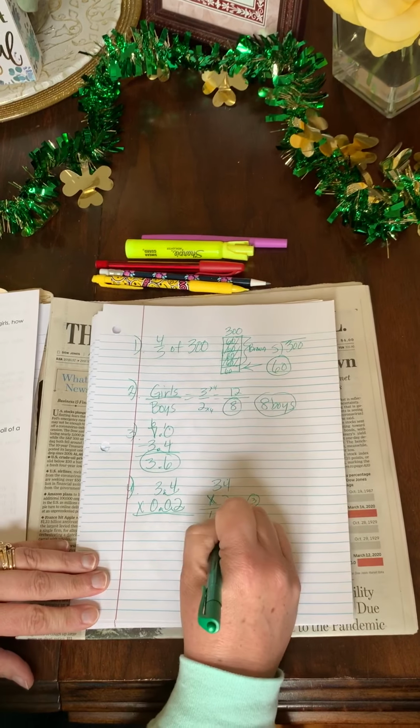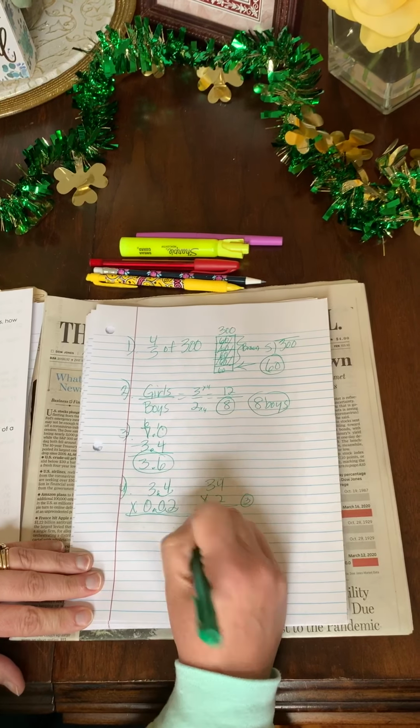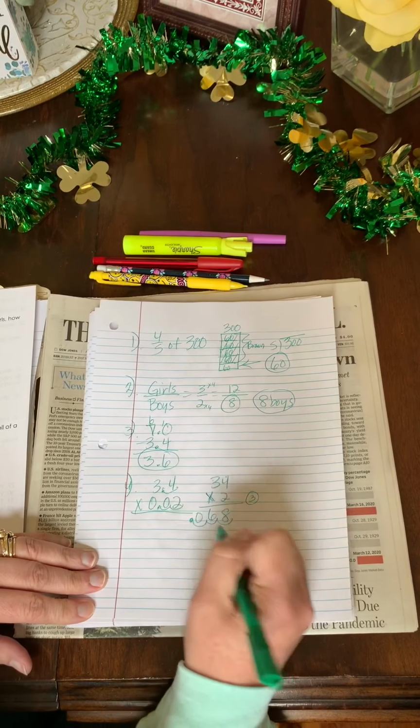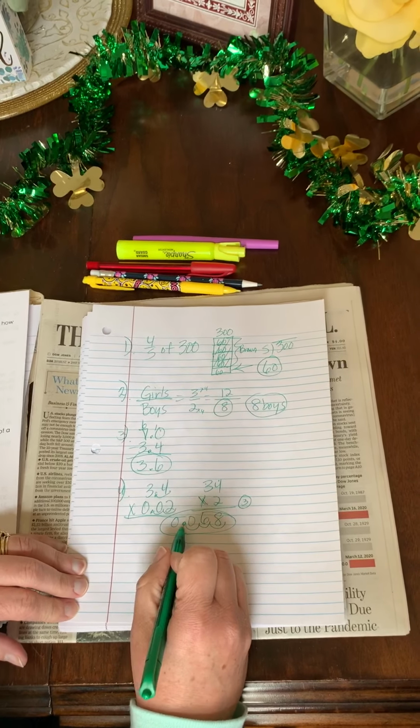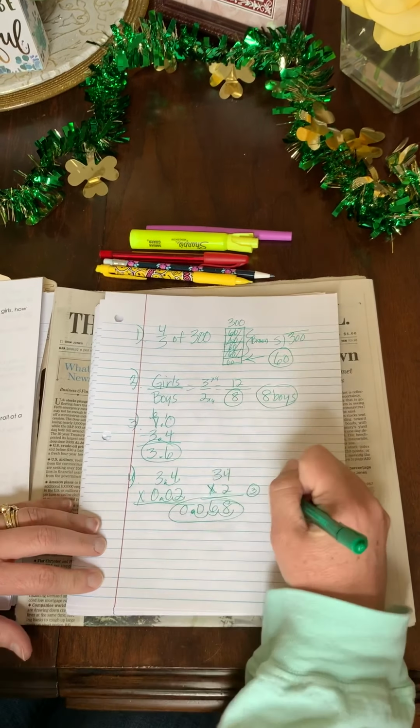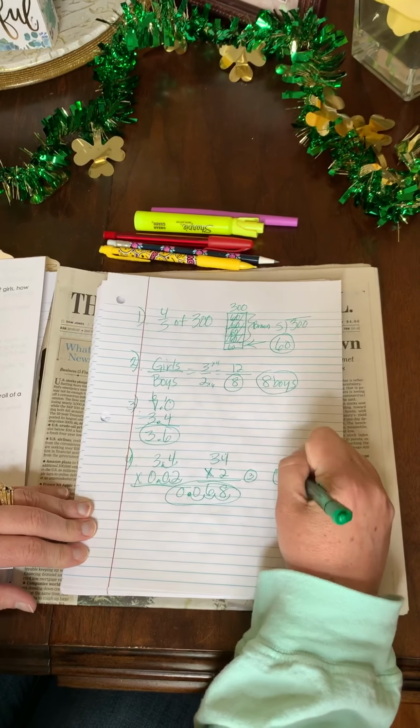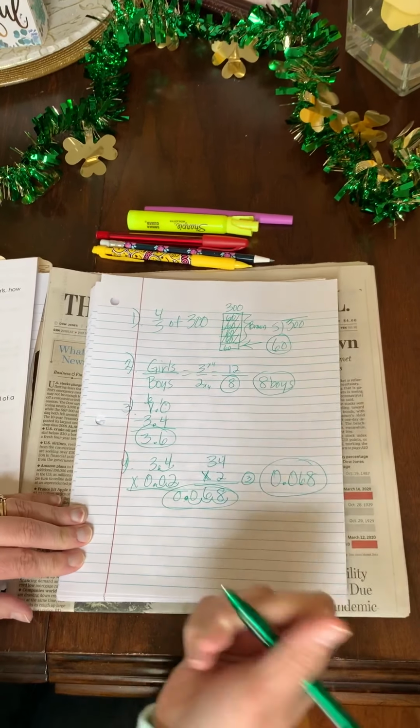So that means we're going to go 1, 2, 3. And we need to put a 0 in this one. And remember, we want to put a 0 there because we don't want to just have a decimal point hanging out there. So the correct answer for this would be 0.068, which is 68 thousandths.